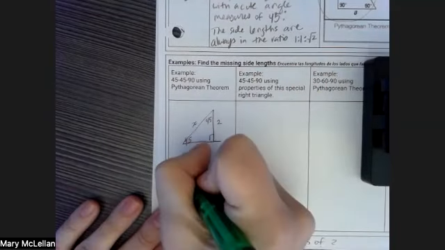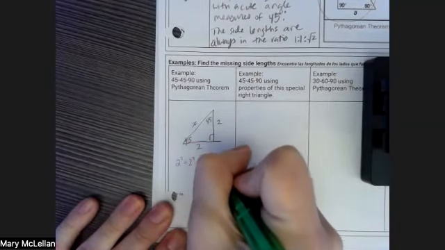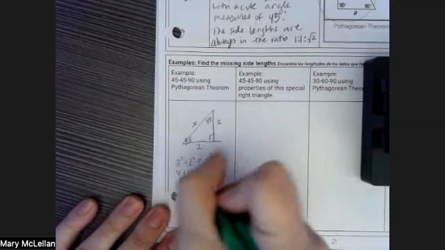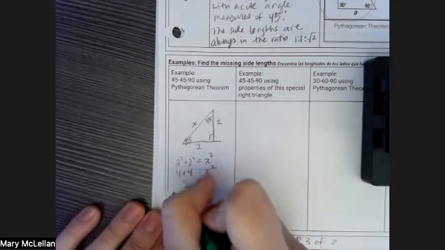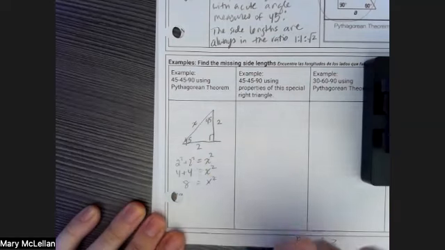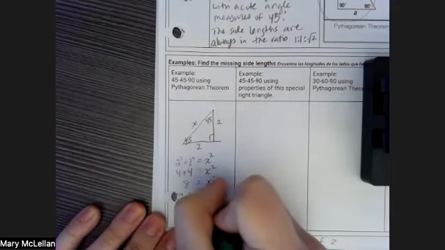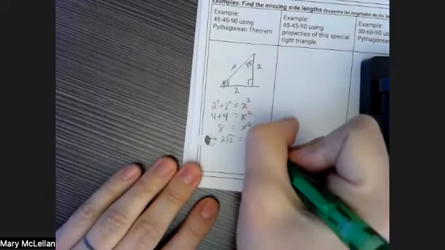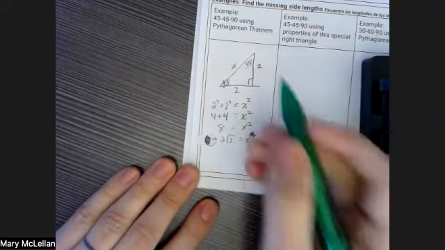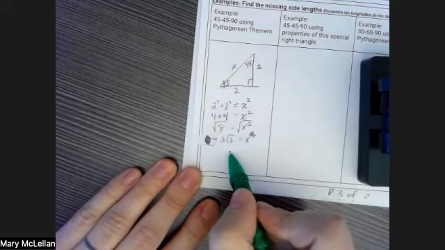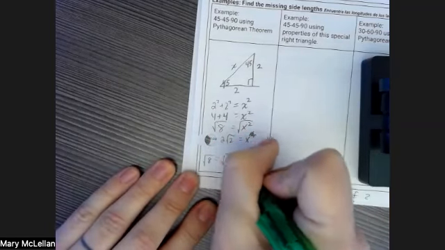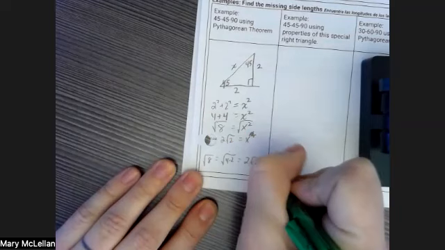We can use the Pythagorean theorem: 2 squared plus 2 squared equals x squared, which gets us 4 plus 4 equals x squared, so 8 equals x squared, and x is 2 times the square root of 2. It might not be obvious that the square root of 8 is 2√2, but it is, because the square root of 8 equals the square root of 4 times 2, which is 2 times the square root of 2.